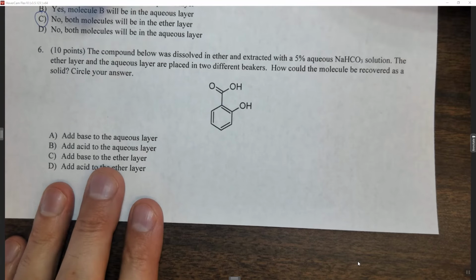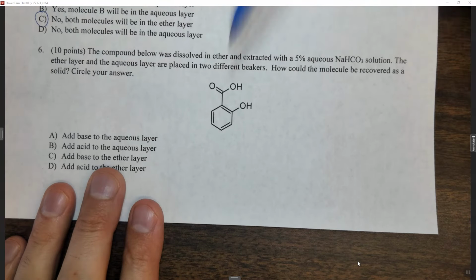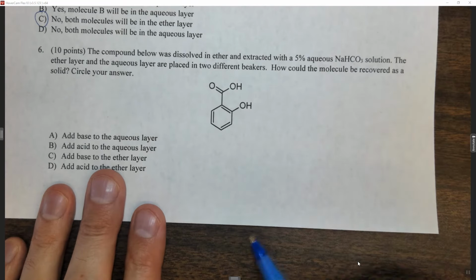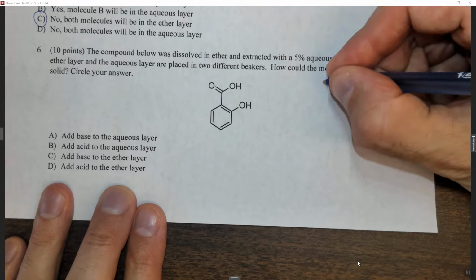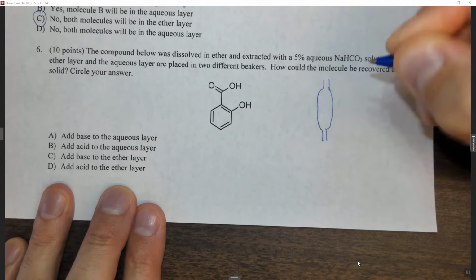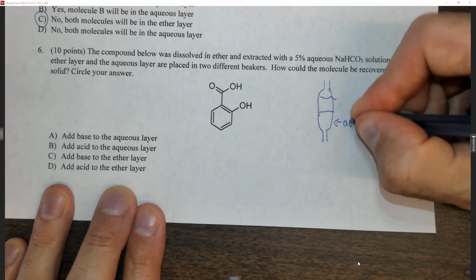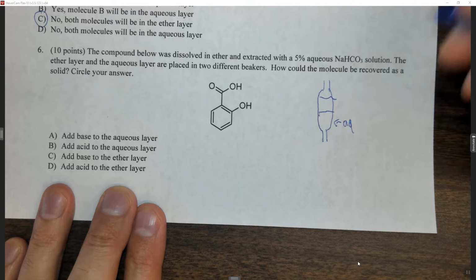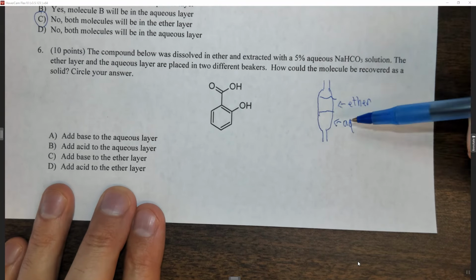All right, so 6 says, the compound below is dissolved in ether and extracted with 5% aqueous sodium bicarbonate solution. The ether layer and the aqueous layer were placed in 2 different beakers. How could the molecule be recovered as a solid? All right, so this molecule is going to be dissolved in ether. We're then going to use a separatory funnel, and we're going to have 2 layers. The aqueous layer, which is also having sodium bicarbonate in it, and the ether layer, which is going to just be the ether layer on top because ether is less dense.